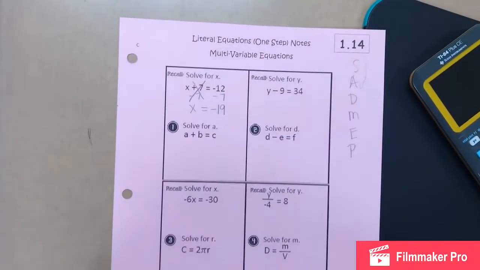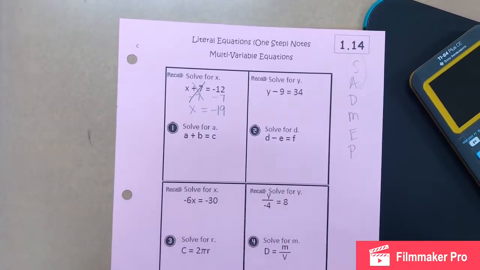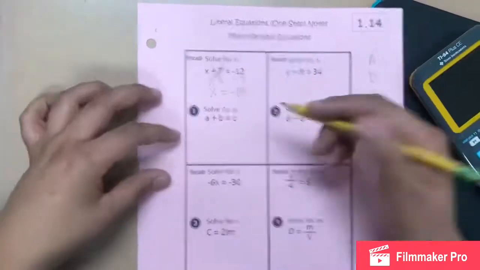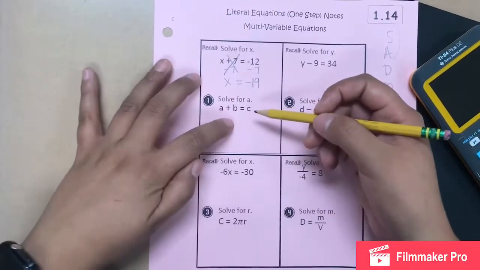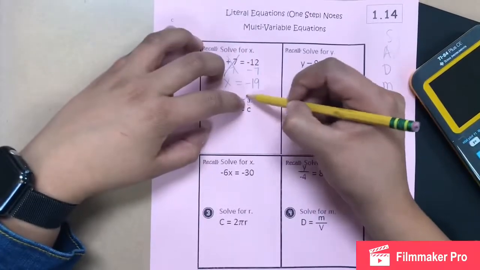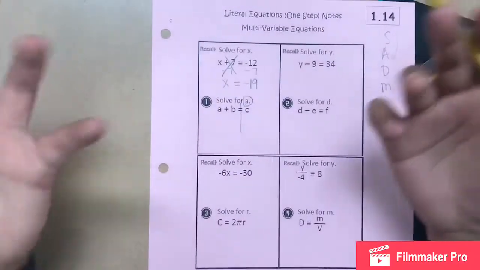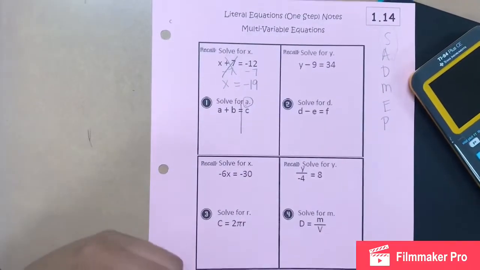So taking that into consideration for a literal equation. Literal equations is whenever you're solving for a variable, but there are a ton of variables, okay? So here's what I tell my kids. Look at this problem right here. My goal is to solve for A. That means getting anything that's next to A or around A out of the way, okay?